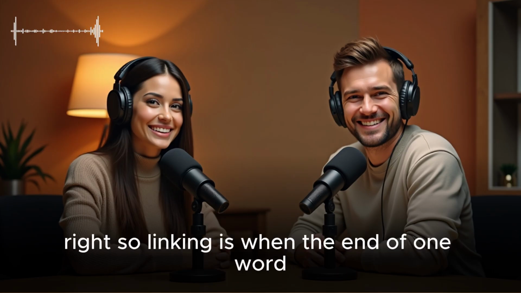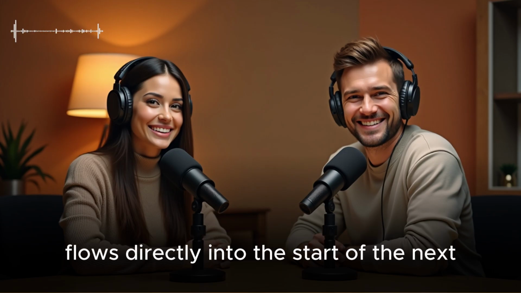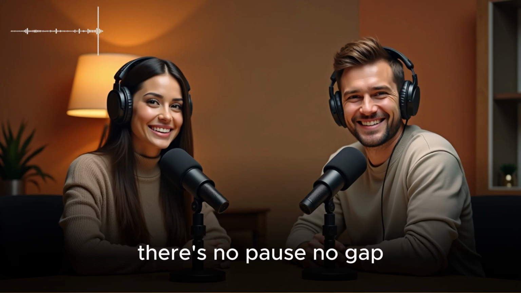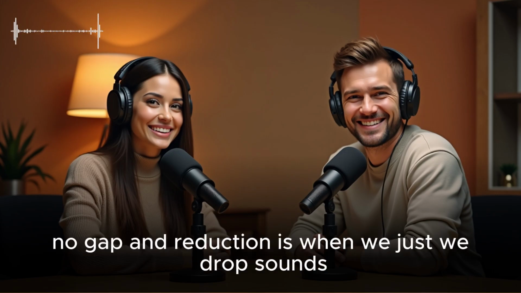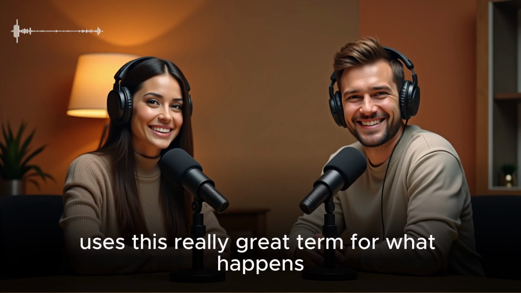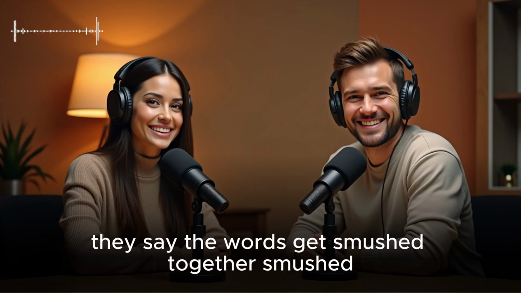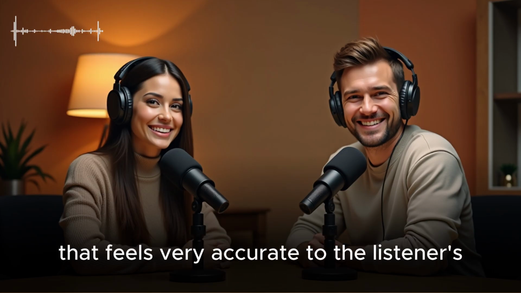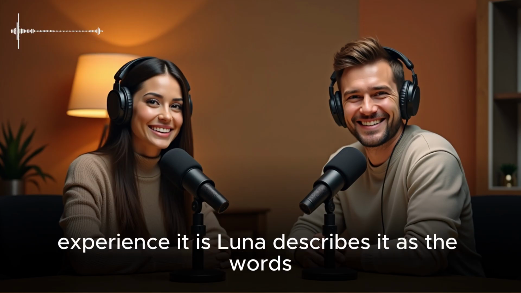Right. So linking is when the end of one word flows directly into the start of the next. There's no pause. No gap. No gap. And reduction is when we drop sounds entirely to speak faster. And the source material uses this really great term for what happens. They say the words get smushed together. Smooshed. I can get behind that. That feels very accurate to the listener's experience. It is.